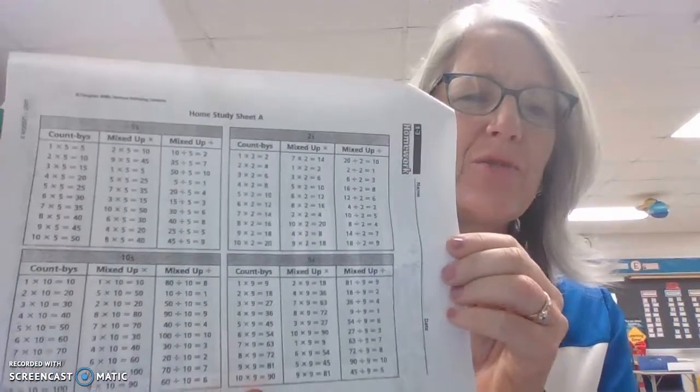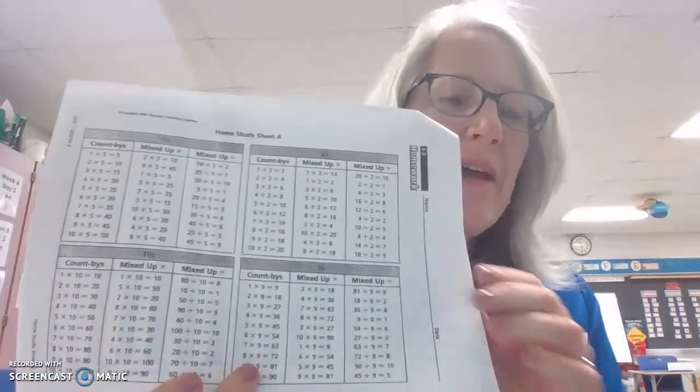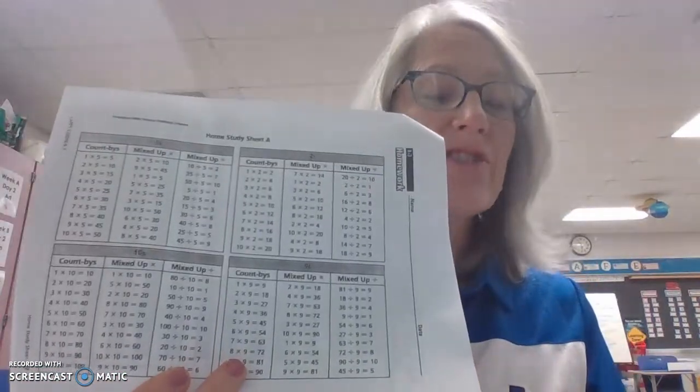You'll notice across the top there are 3 categories. There's the count bys, the multiplication, and the division. Attached to that page, when you turn the page, you will see here's the 5 times. There's the count bys, the mixed up multiplications, and the mixed up divisions. So these are the 3 categories.